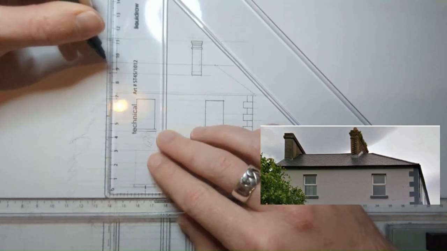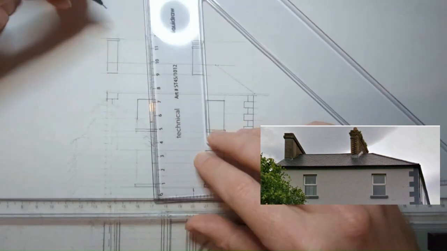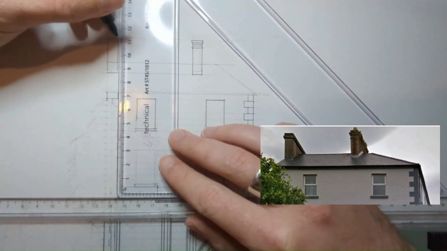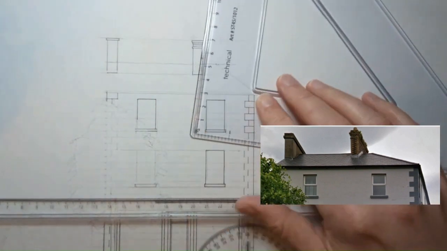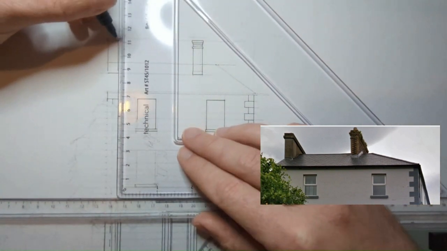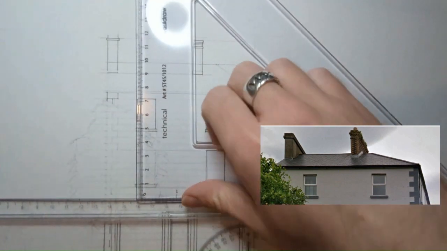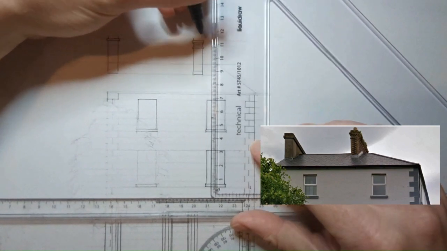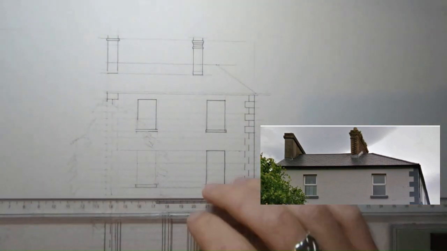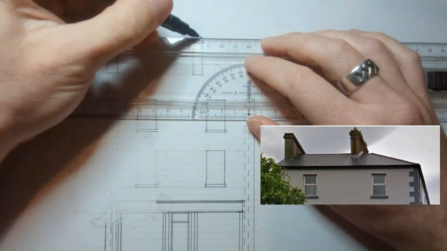And then going over those chimneys that I drew in pencil, I'm going over them in ink now. While I go over in ink, I add in more detail, for example the brick banding at the top of the chimneys, and the chimney pots themselves.